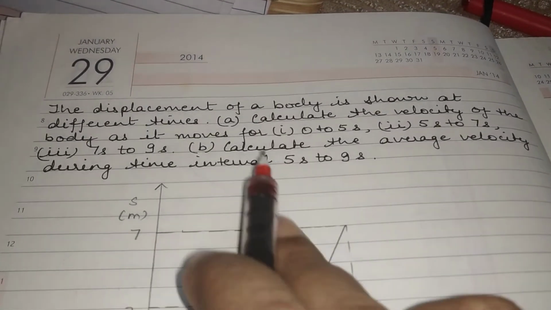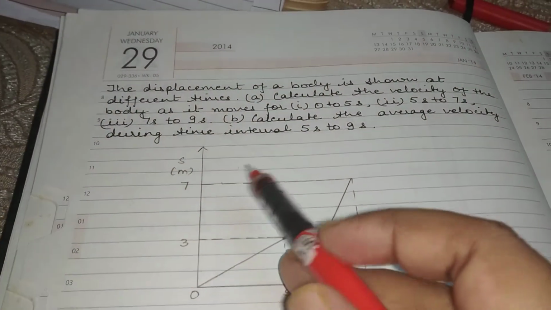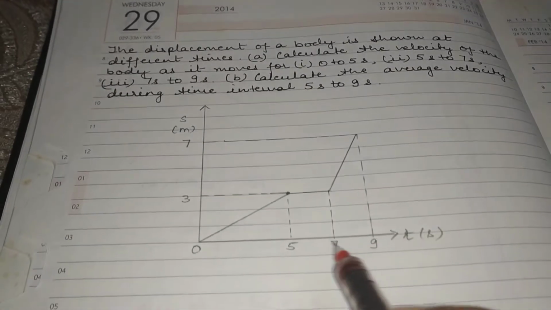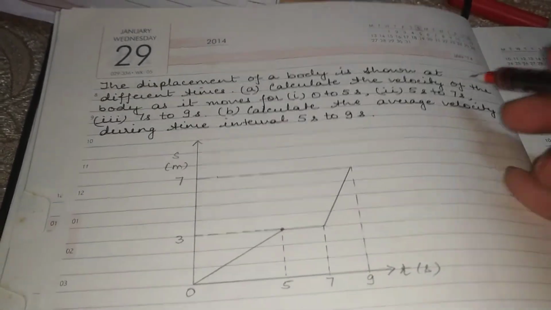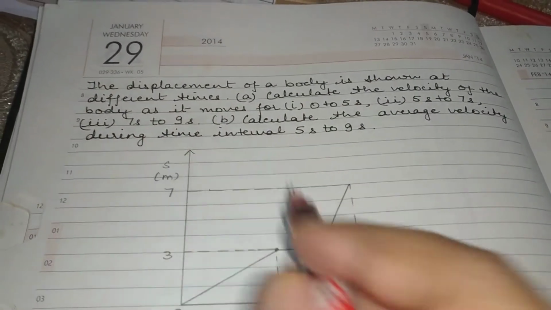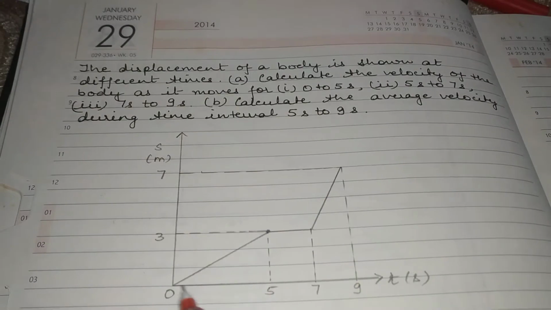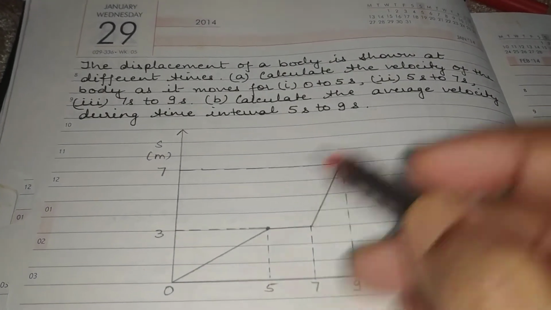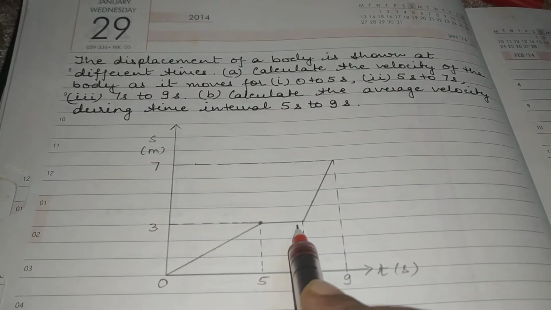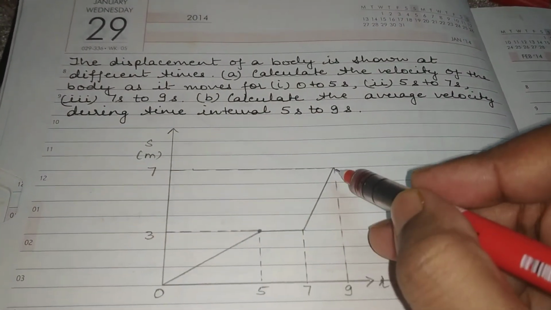So now we come on to the next question, which is based on a graph. In the question you have been given a displacement time graph, and this is what the graph is. The question is that you have to calculate the velocity of the body at different points. First is from 0 to 5 seconds, that means in this portion. Next is from 5 seconds to 7 seconds, that means this portion. And the third is 7 seconds to 9 seconds, that means the last portion.